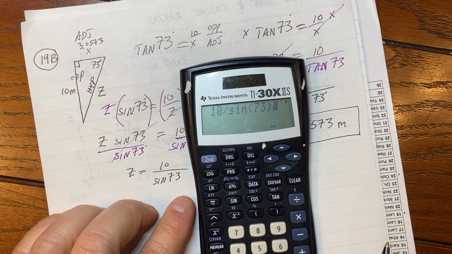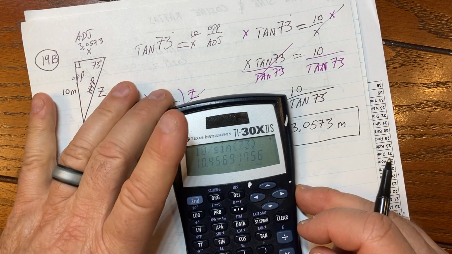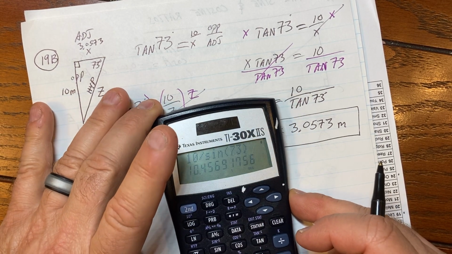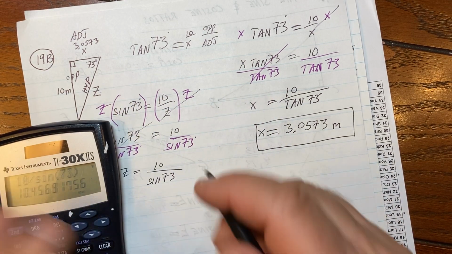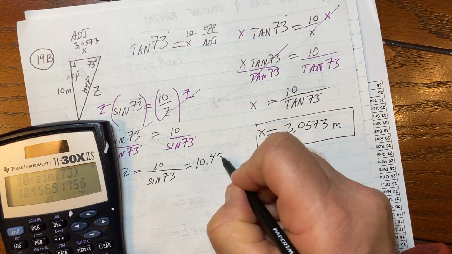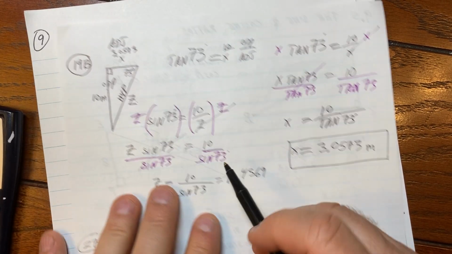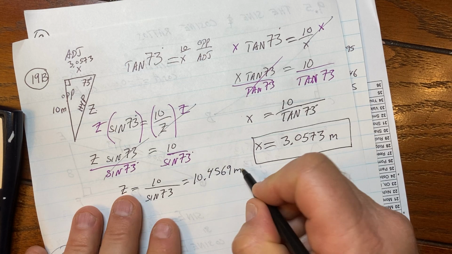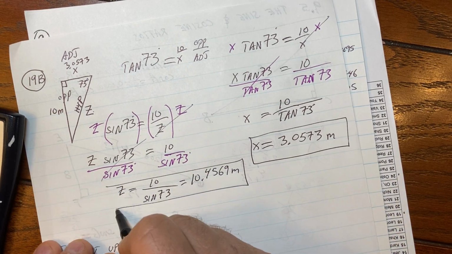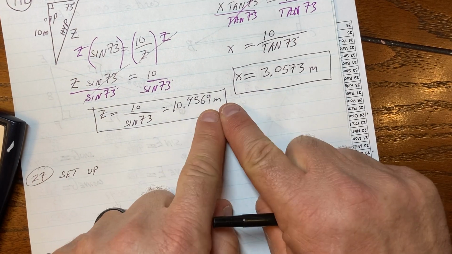10 divided by sine of 73. See if you get that same answer on your calculator. 10.456917, so 10.4569 meters. Bing, bing, boom. Okay, make sure these answers are next to each other.